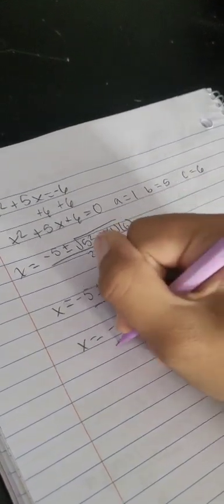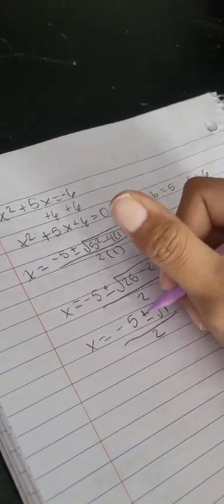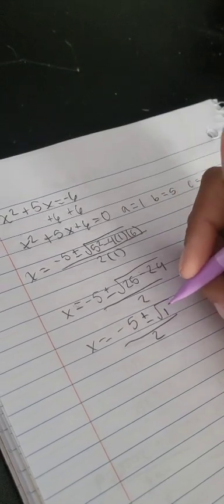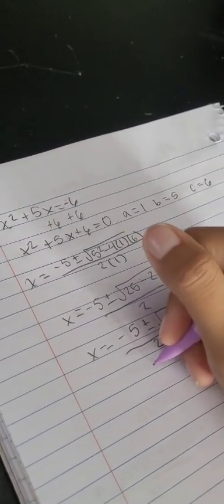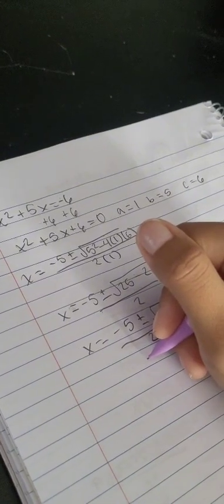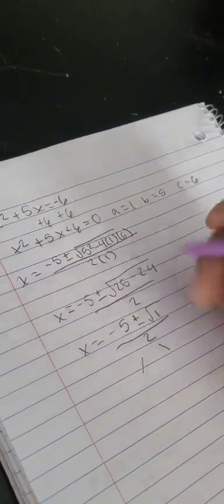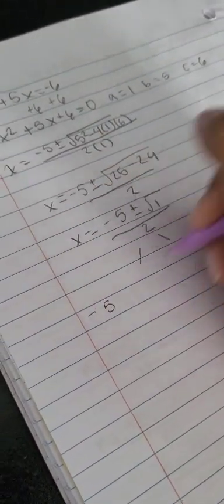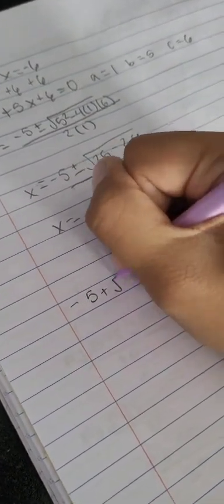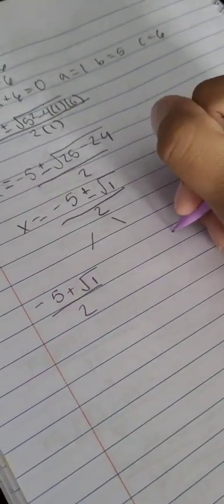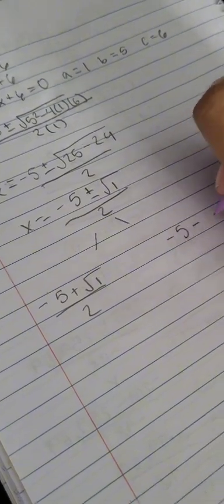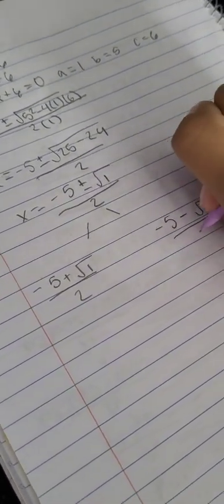So we'll have negative 5 plus or minus the square root of 1 over 2. So now we can separate our equation into two separate equations. The first one will be negative 5 plus the square root of 1 over 2, and the second will be negative 5 minus the square root of 1 over 2.